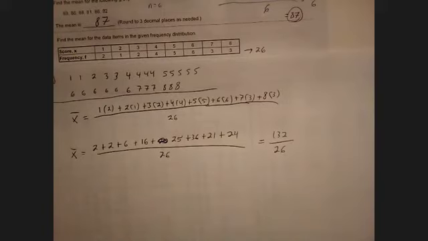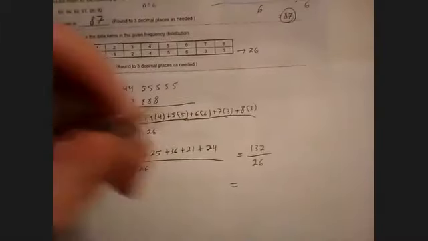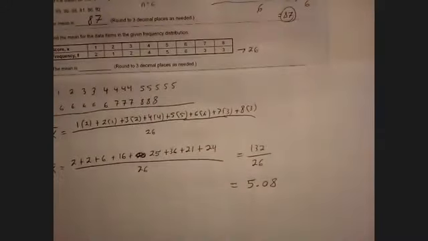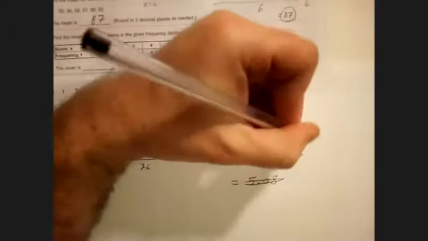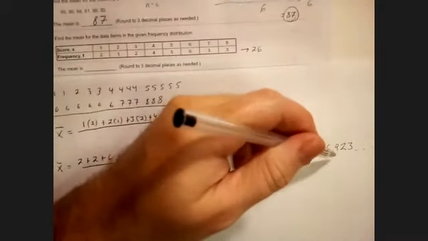I'm going to divide by 26. It says to round to 3 decimal places. 5.08. Oh, I'm sorry, I went too short. 3 decimal places. I'm so used to doing 2 decimal places. 5.076923. 3 decimal places would stop here. Well, that 9 bumps us up. 5.077. Okay.